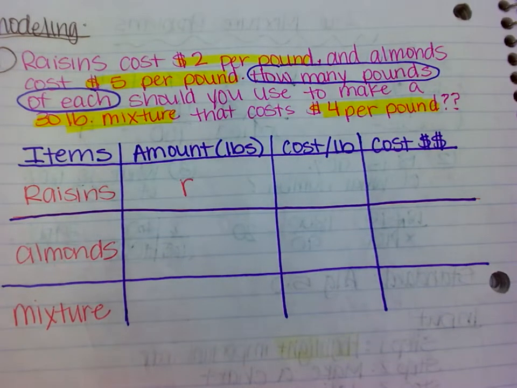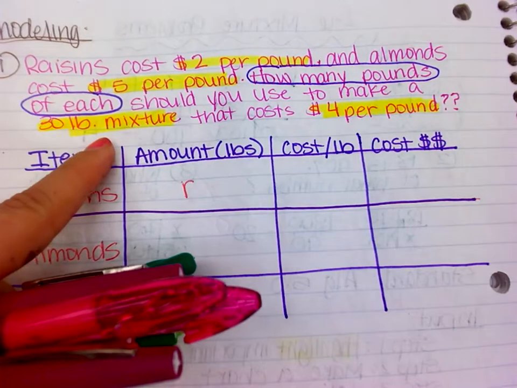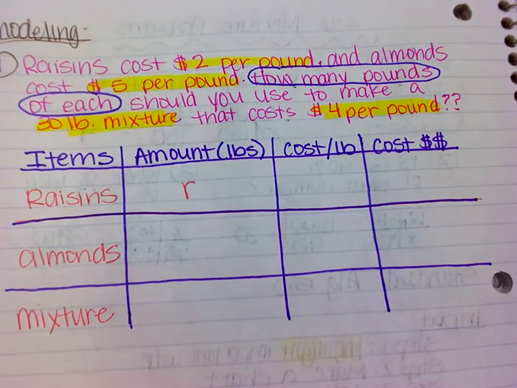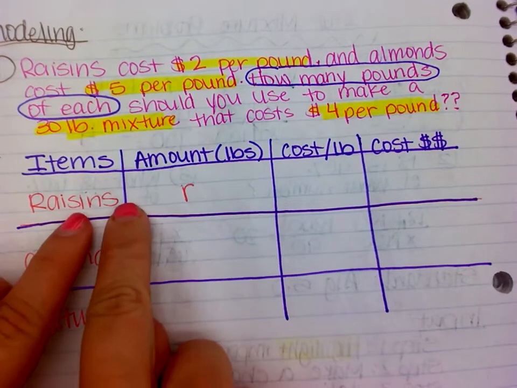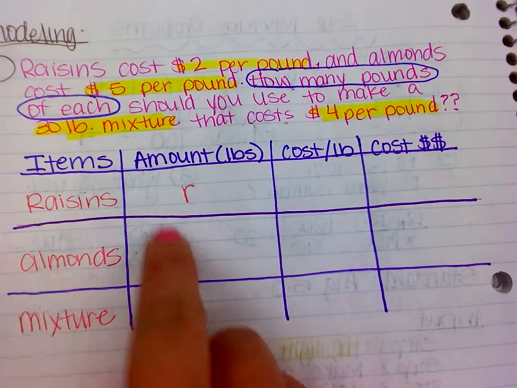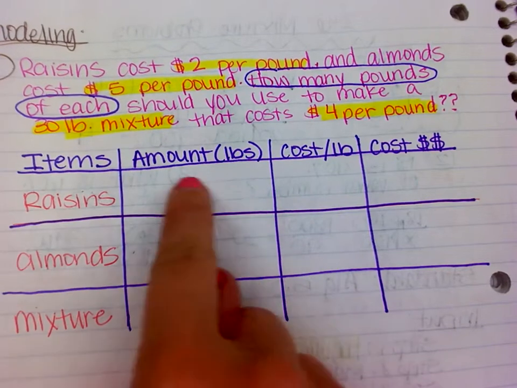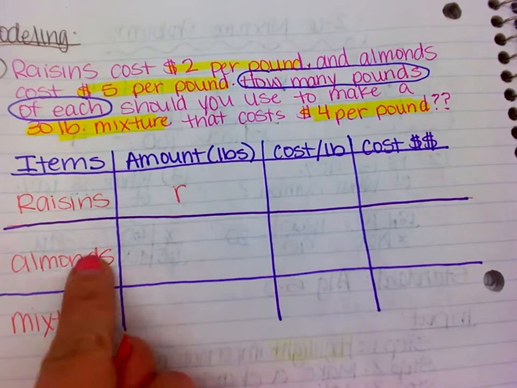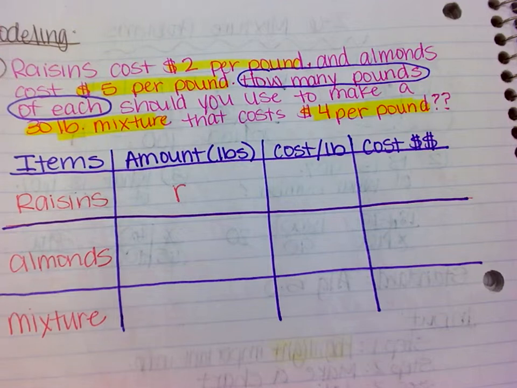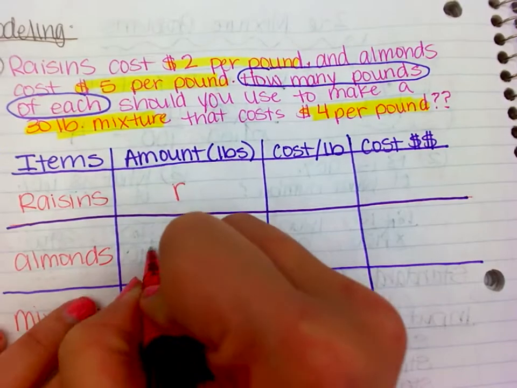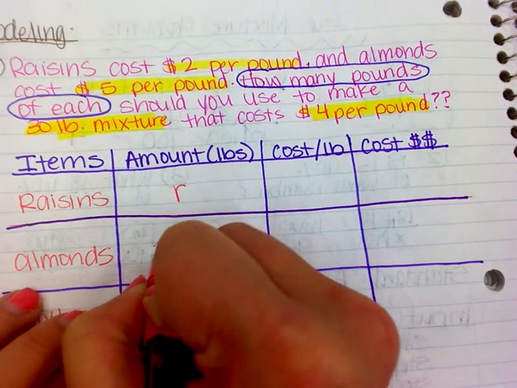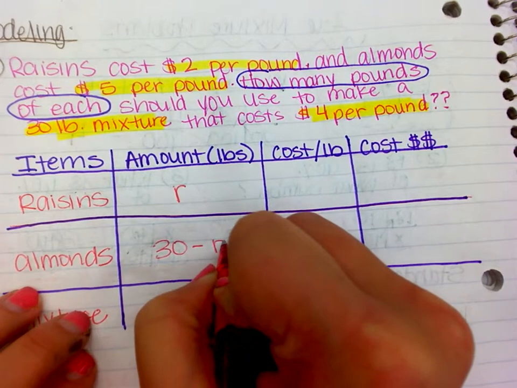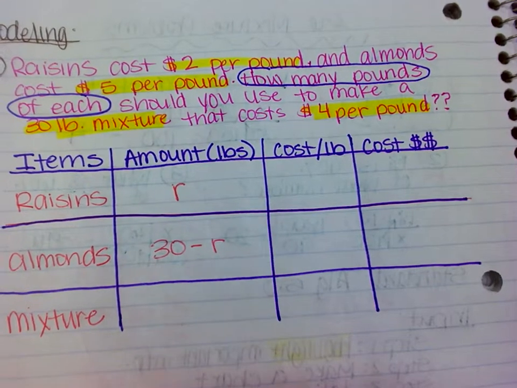of pens. So if I have a 30-pound mixture and R pounds, we don't know how many pounds they are, but some amount of pounds is raisins. How am I going to find out how many are almonds? I'm going to do the total minus what we know to give us what's left. So our amount for almonds is going to be 30 minus R.